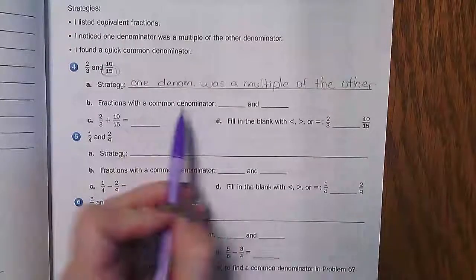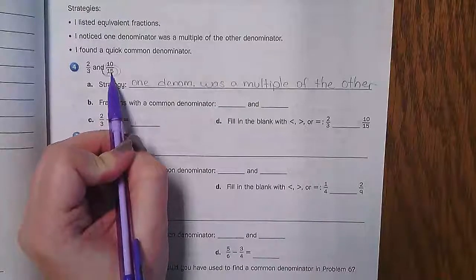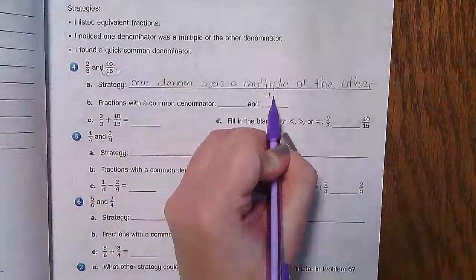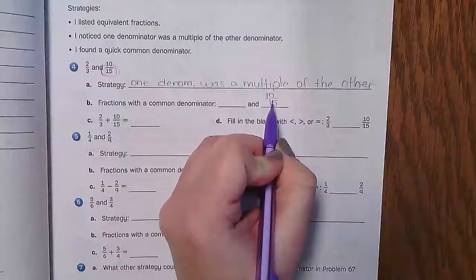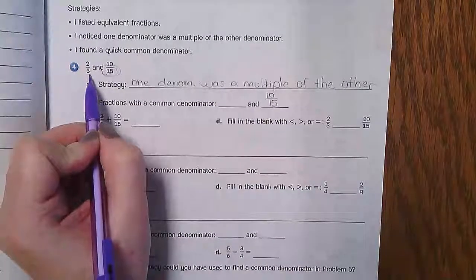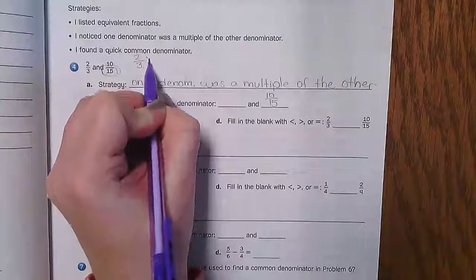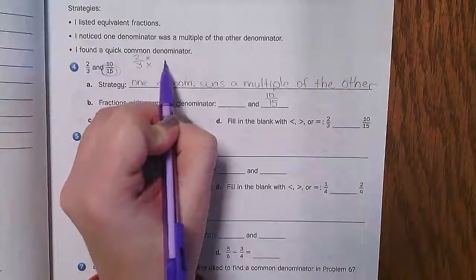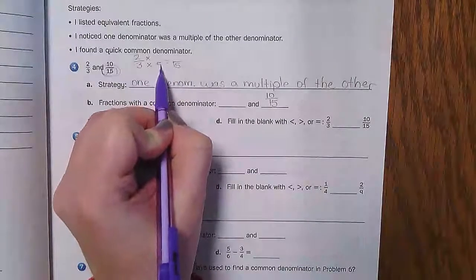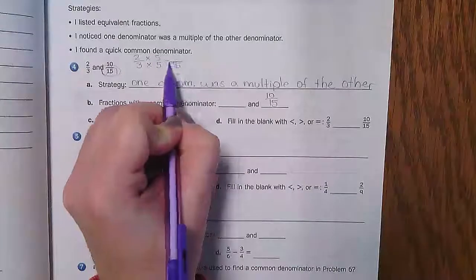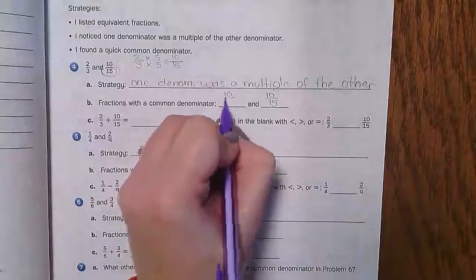Fractions with a common denominator. So I'm changing these to both be 15. Well, if this is already 15, guys, you don't have to change it. Just copy it down. 10/15 gets to stay the same. The goal is to get both fractions with 15. If that's already there, don't change it. Now, how do I get this to have a denominator of 15? I'm going to ask myself, 2/3 times what is going to give me something over 15? Well, 3 times what is 15? It's 5. Whatever I do here, I do here. So 2 times 5 is 10. So I have 10/15 and 10/15.